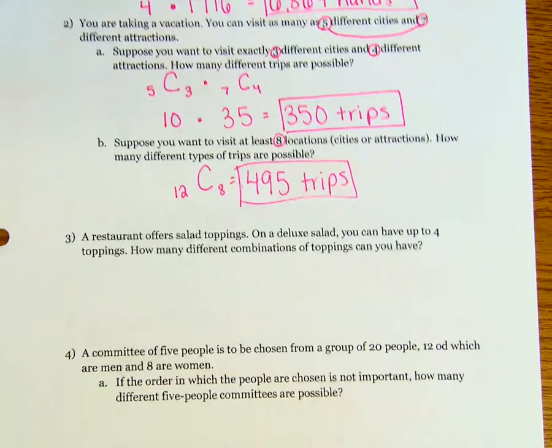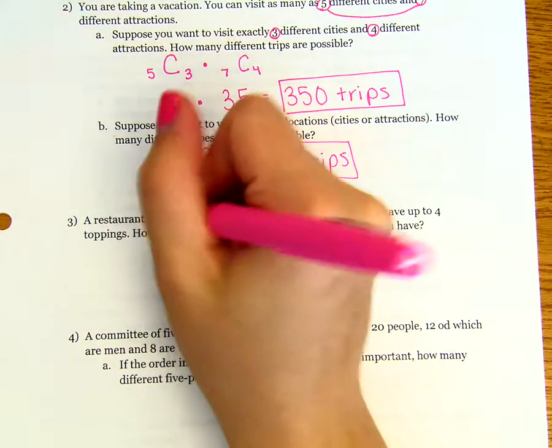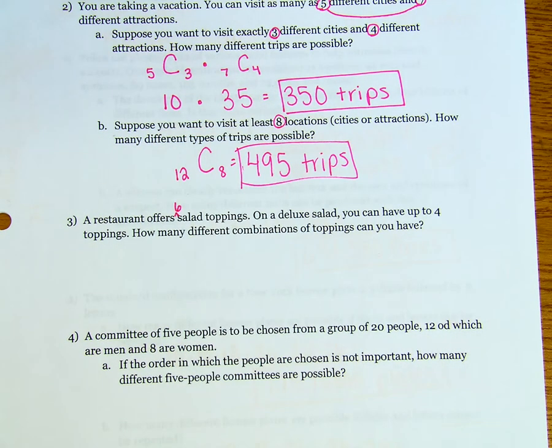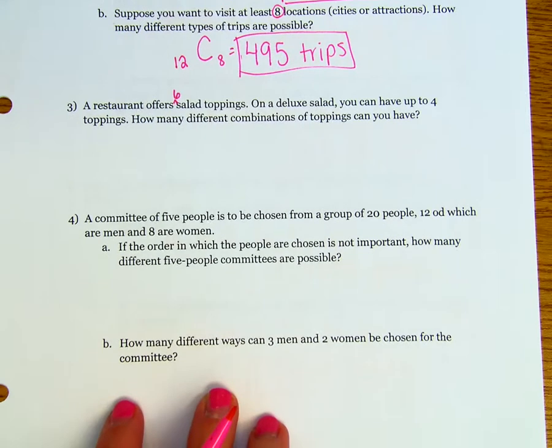Now, if you had read ahead, you would see that question number 3 is missing something really important. It says a restaurant offers salad toppings, but it doesn't tell you how many salad toppings. So I want you to write in here that they offer 6 salad toppings. On a deluxe salad, you can have up to 4 toppings. How many different combinations of toppings can you have?